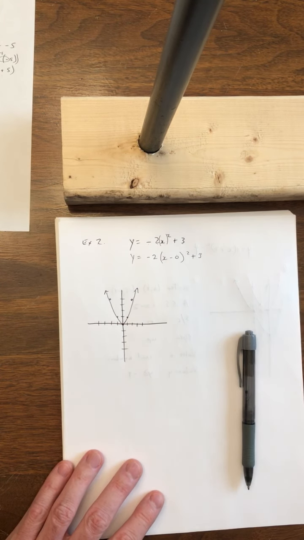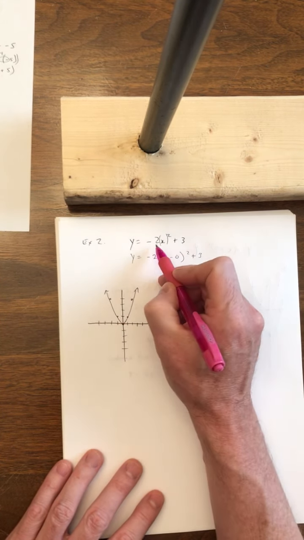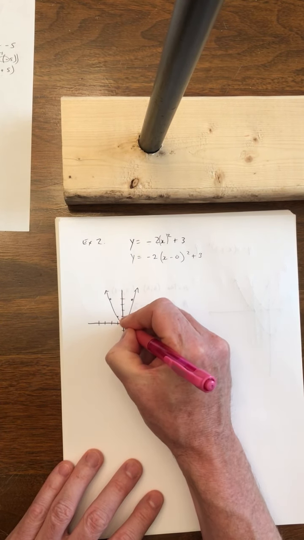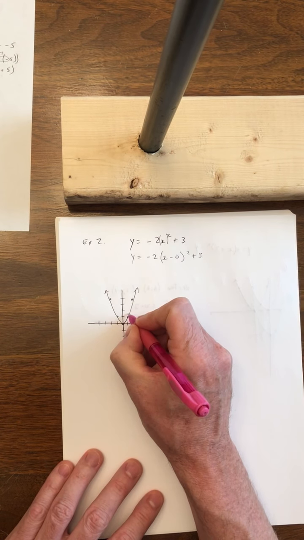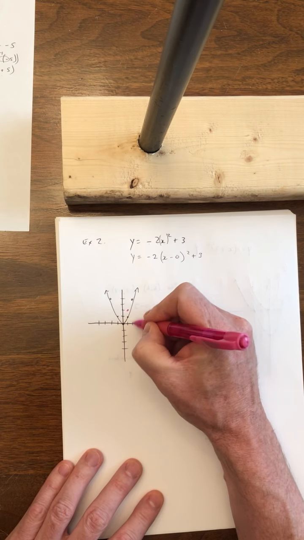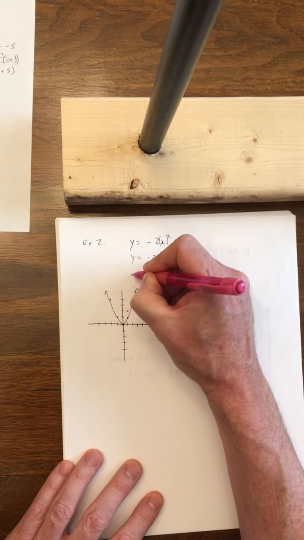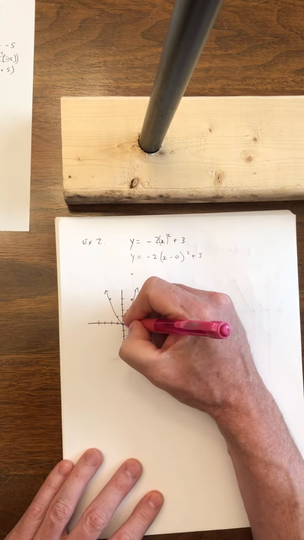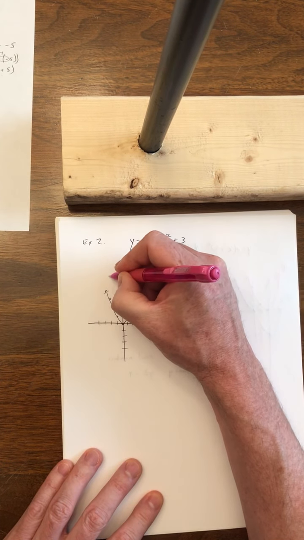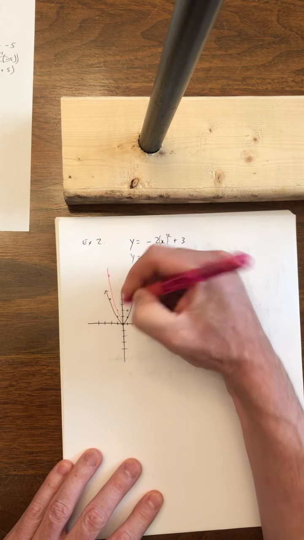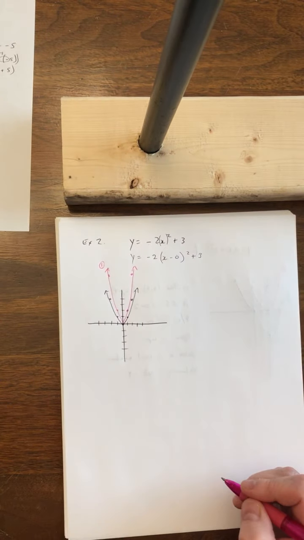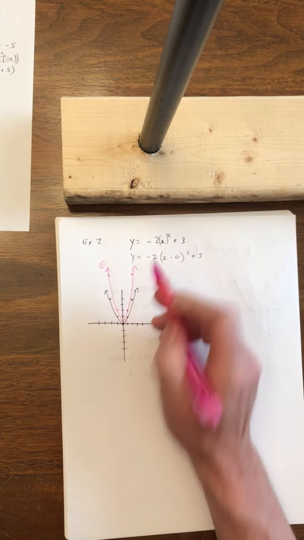So we are to do the a first. In this case, we are going to stretch it by 2. So what that means is, instead of going over 1 up 1, we're going to go over 1 up 2. We're going to double that y value. Instead of going over 2 up 4, we're going to go over 2 up 8. Over 1 up 2, over 2 up 8. So our first transformation, we can see that it stretches upwards by a value of 2.